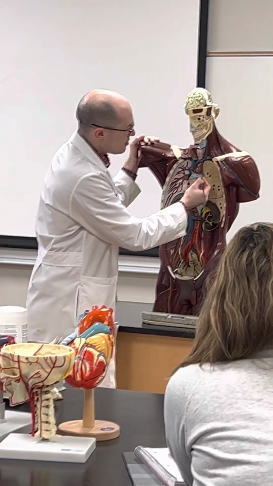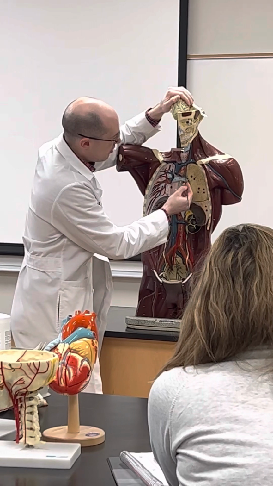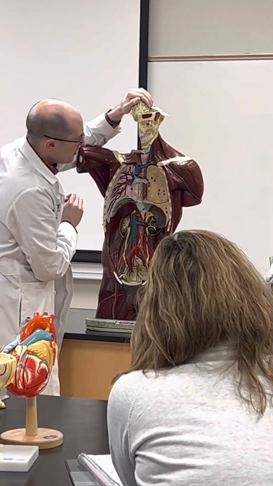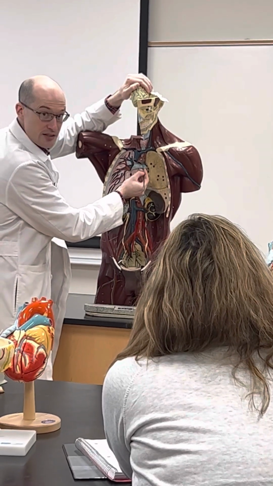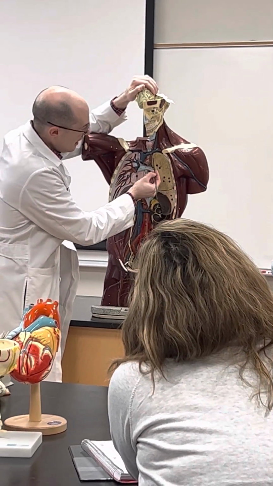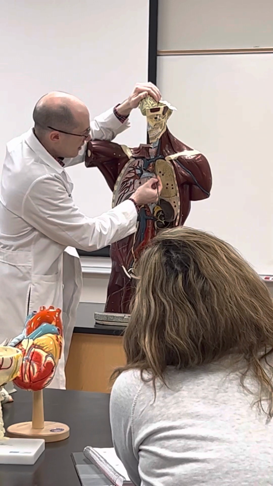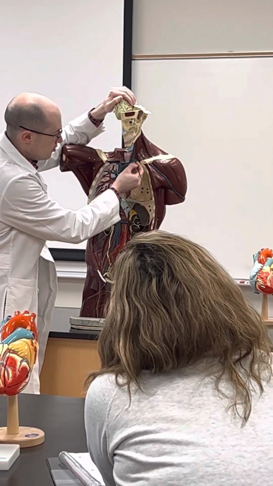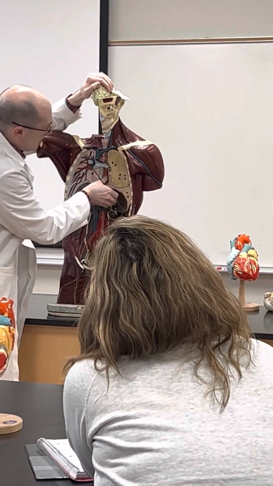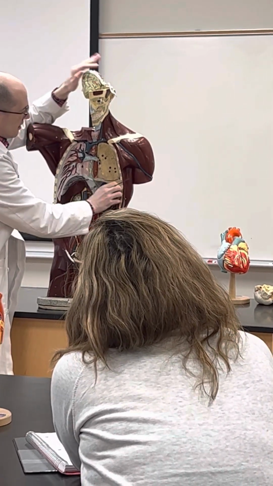And so remember, where we started off before with the PowerPoint, the three branches coming off of the aortic arch. The first is the brachiocephalic trunk, right here. Then here we have the left common carotid artery, and you can see the remainder of it coming up through here. Let's see if I can get the lung out of the way so we can show it.